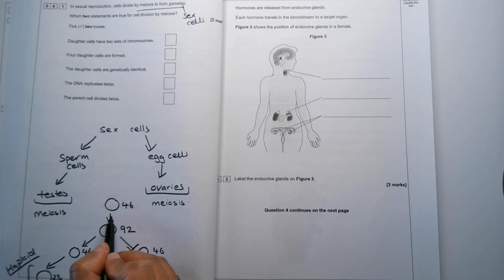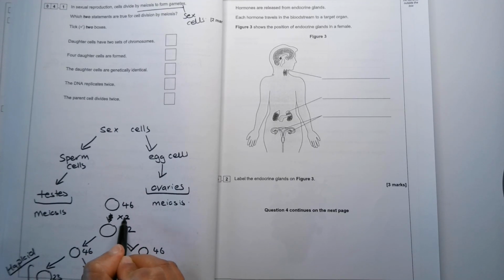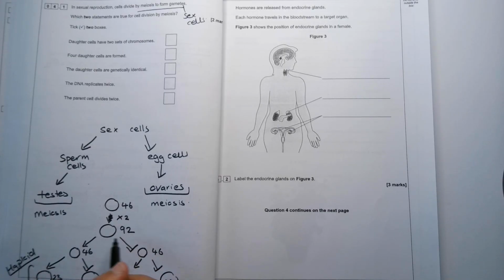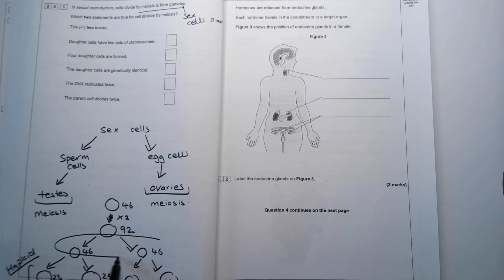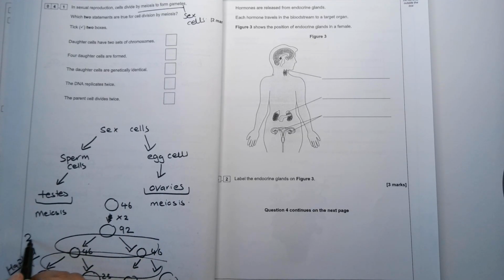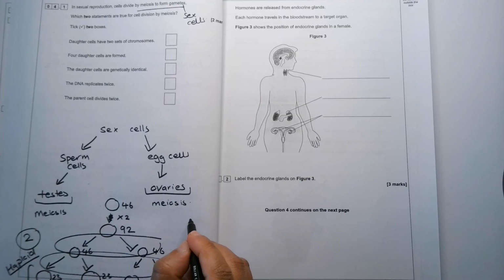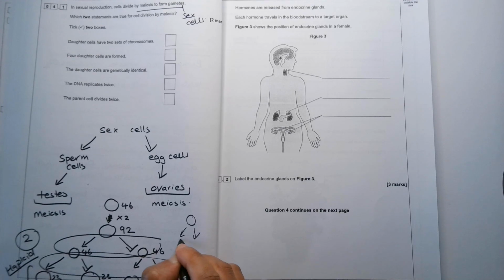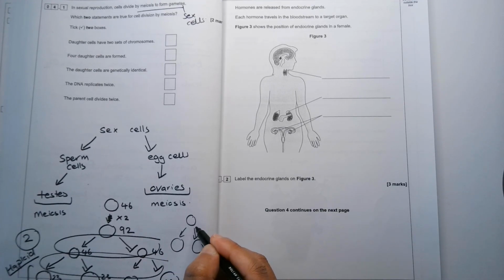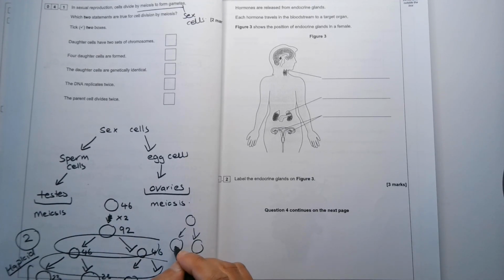Now, this is just DNA duplication. Okay, we're doubling here. Now, if you have a look, how many cell divisions can you see? There's division 1. The cells divided once, and the cells have divided again. So in meiosis, we have 2 cell divisions. Whereas in mitosis, the parent cell only divides once, and these 2 daughter cells are genetically identical to the parent cell.